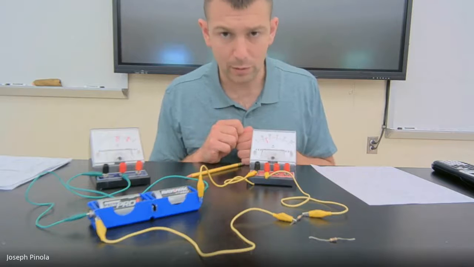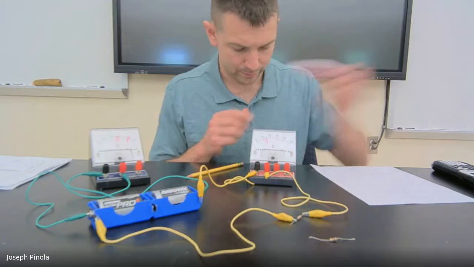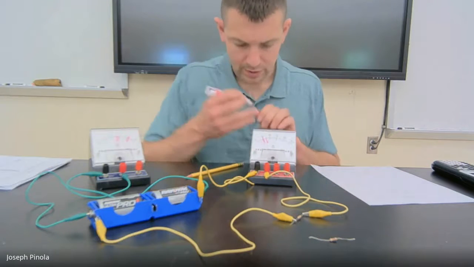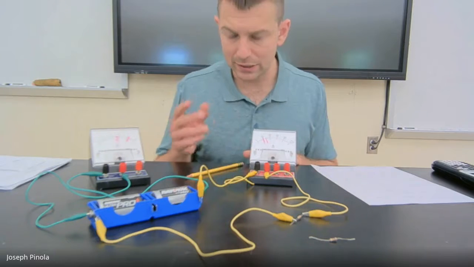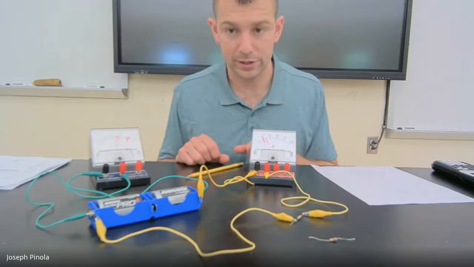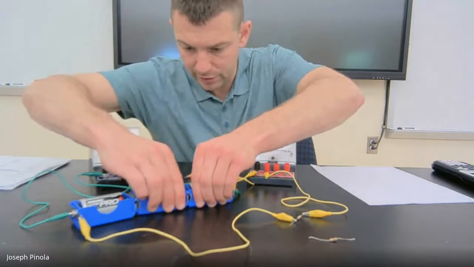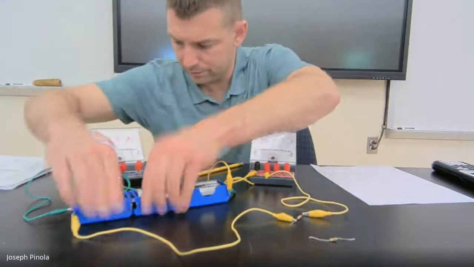But look at what happened as a result. The current went down. It might not be a super dramatic change, but we can clearly see that as the voltage decreased, the current decreased. If I add that 3rd battery back into my circuit, we'll see the opposite effect.